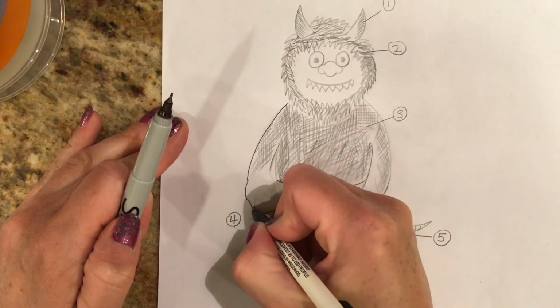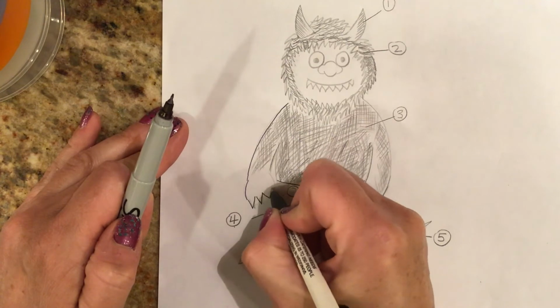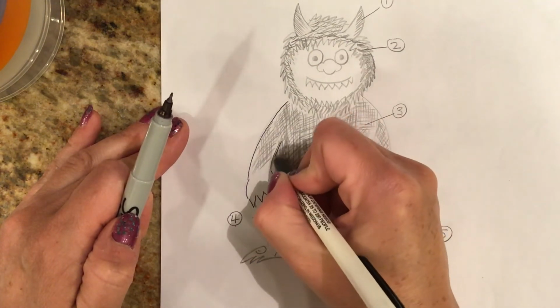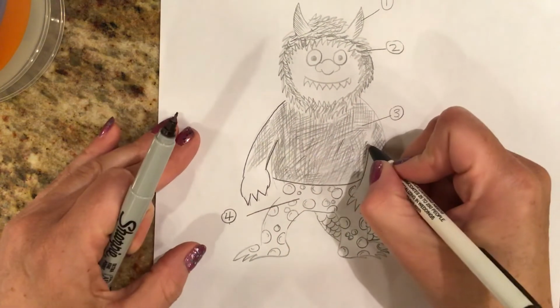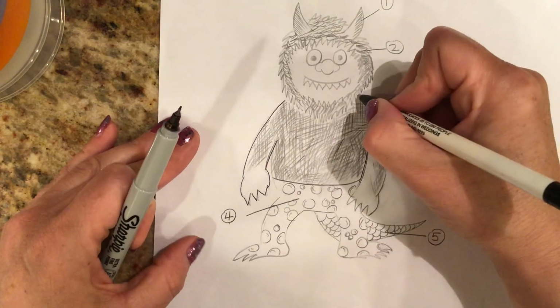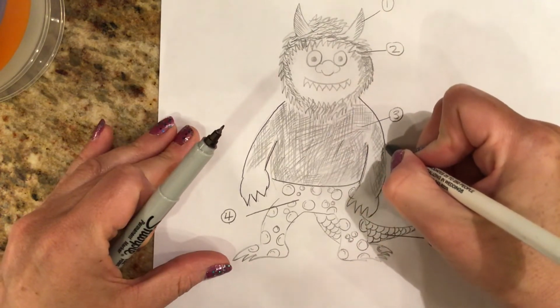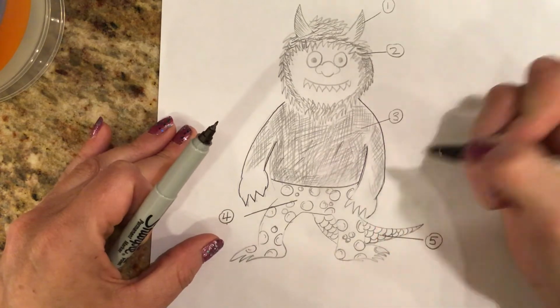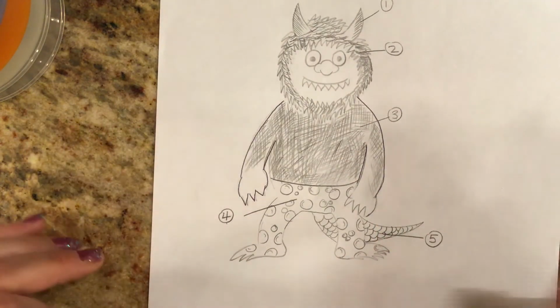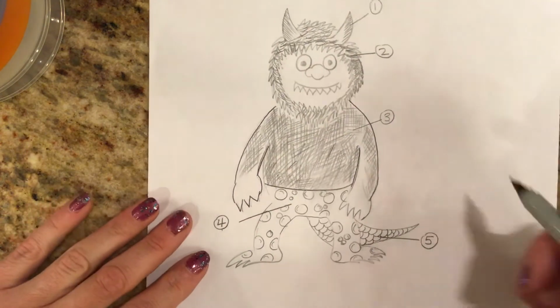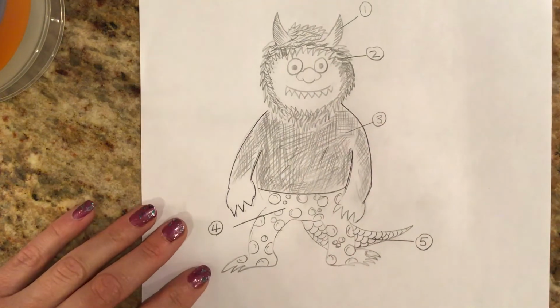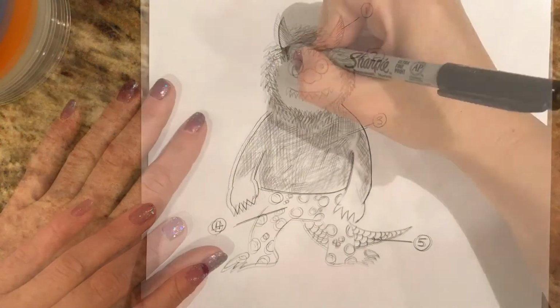Don't use those thicker Sharpie markers. You could just go in with a black pen, or even a black colored pencil if you have one. Either will work. So I'm outlining that. And as I do my outline of the outside of the body, I'm also going to go in and re-outline my texture lines as well.